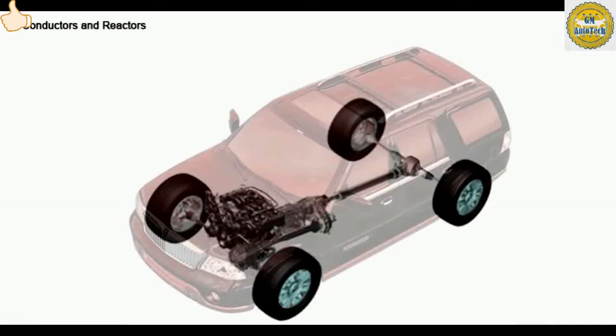Up to this point, our focus has been on originators, but other components along the transfer path may vibrate. Now let's look at some of those components that could result in a customer concern. Sometimes you'll need to repair a conductor or reactor, and sometimes you won't. The important thing to determine is whether you've identified the root cause of the vibration.